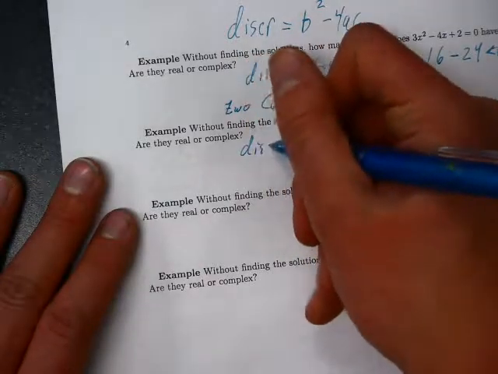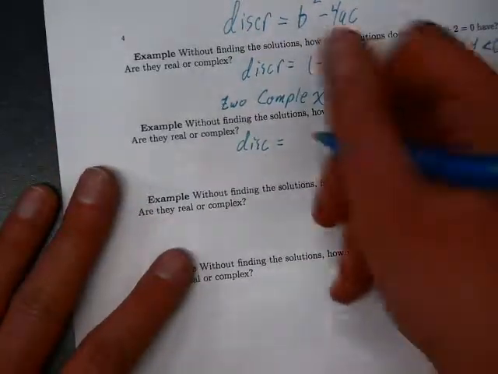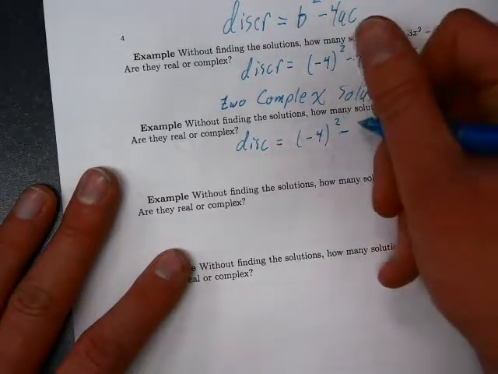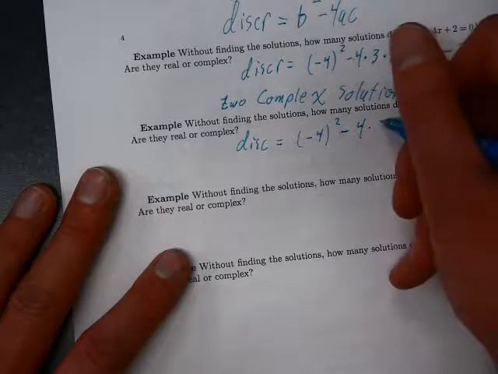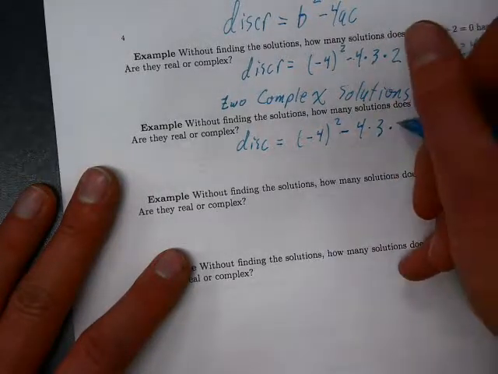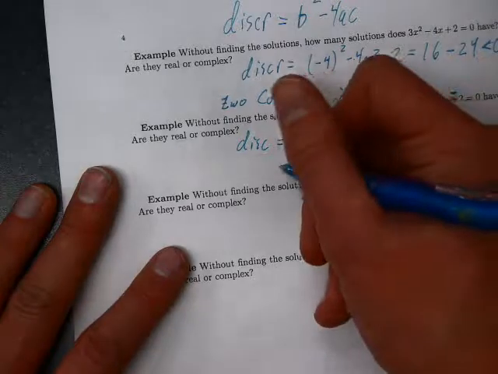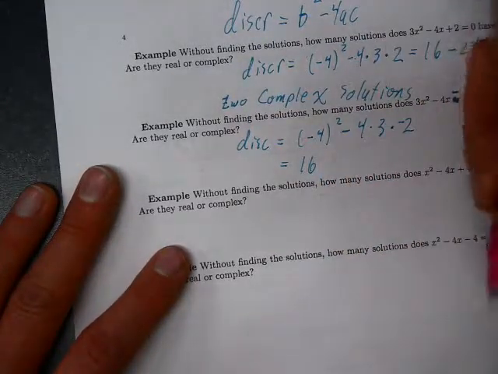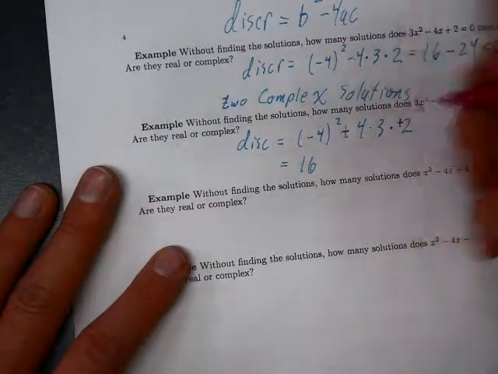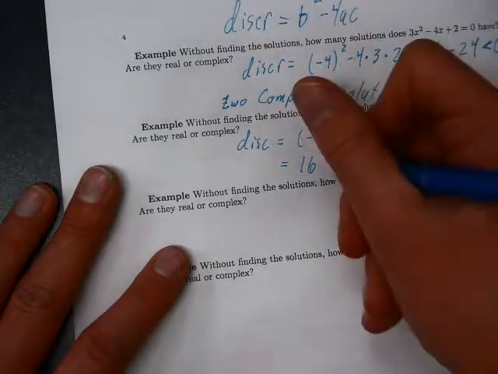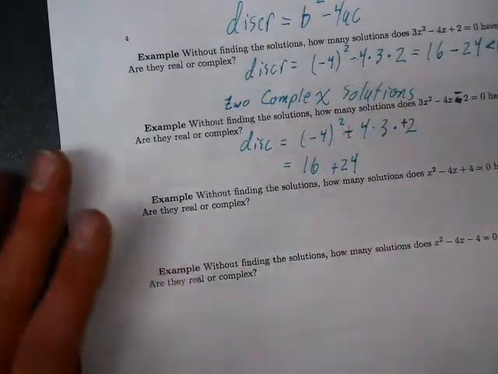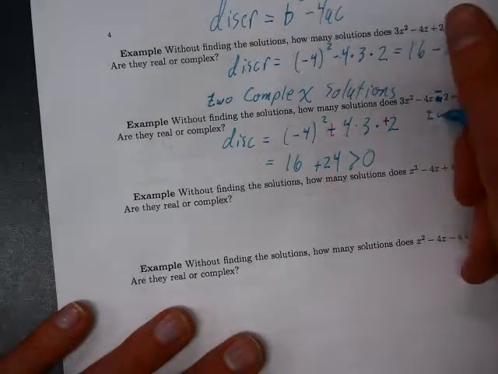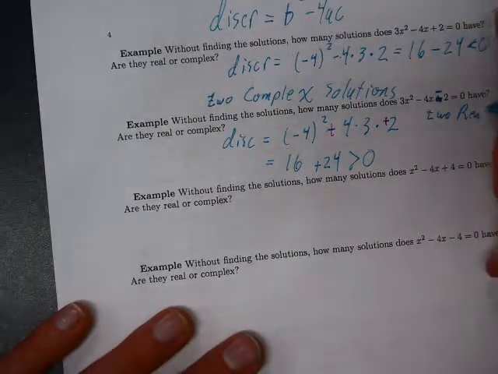So let's compute the discriminant. The discriminant is b squared minus 4 times a times c. Now let's work out what this is. Just as before, negative 4 squared is 16. The double negative becomes positive, so plus 24. I think that's 40, but I don't care that it's 40. All I care about is that it's positive. So I conclude there are 2 real solutions.